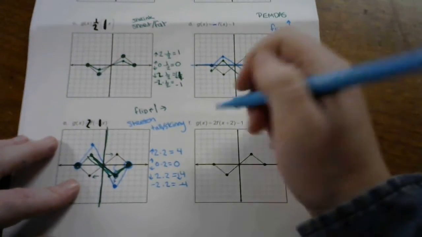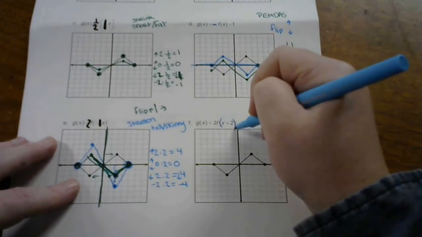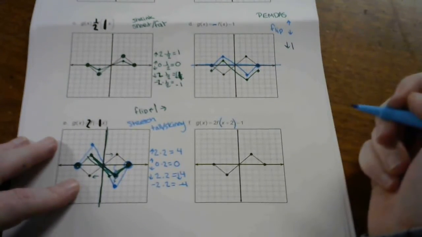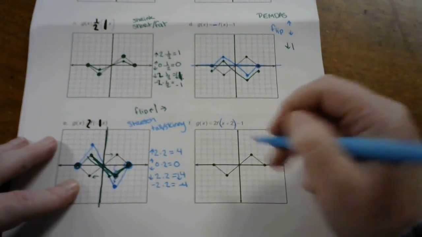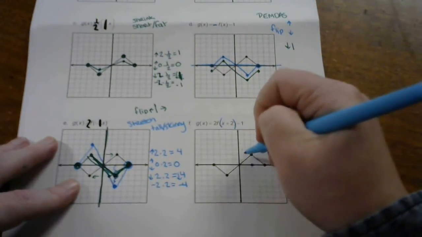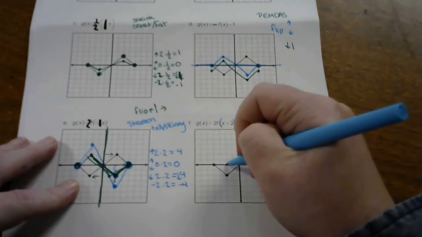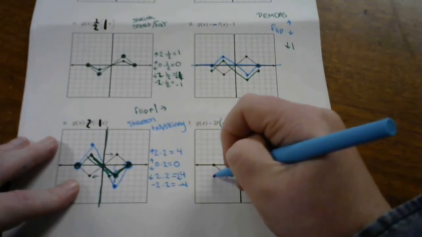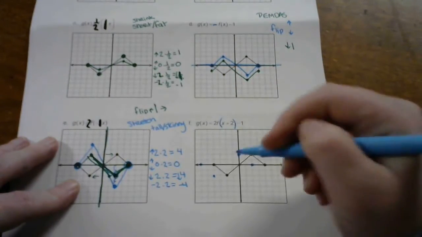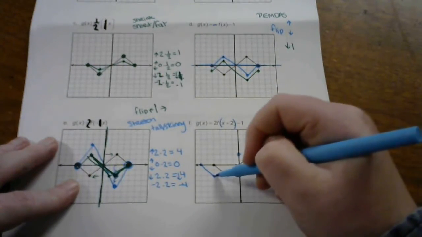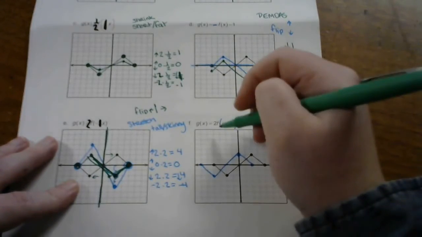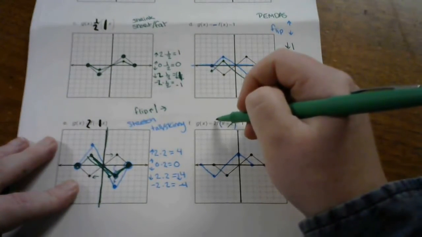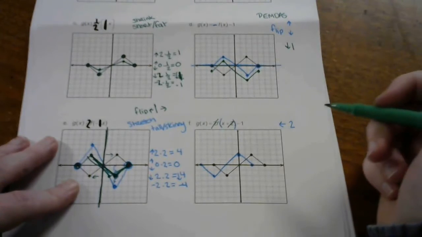So here, I look at my parentheses first. In my parentheses, I get a +2. Since it's in parentheses, it's happening in a mirror. It's going the opposite direction. I move 2 over. I draw it. Okay. From there, I've done this. I now need to do this outside one, the multiply by 2.